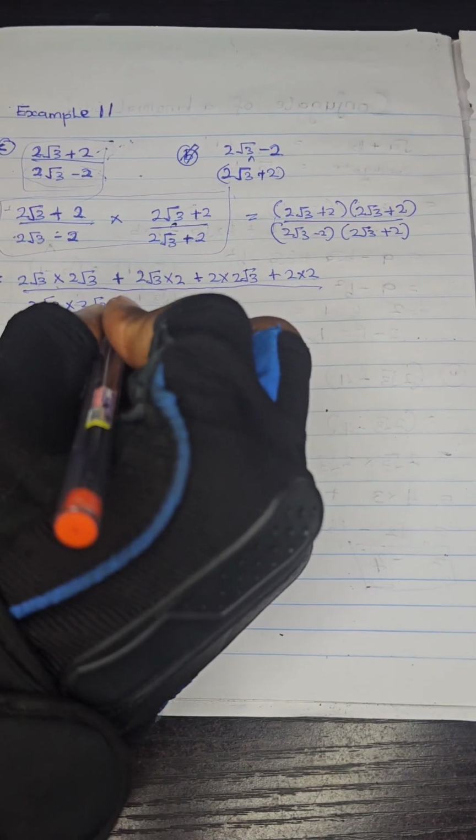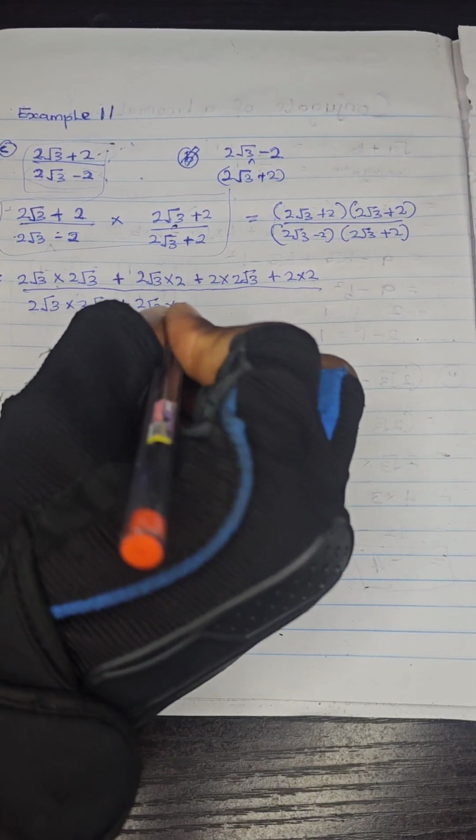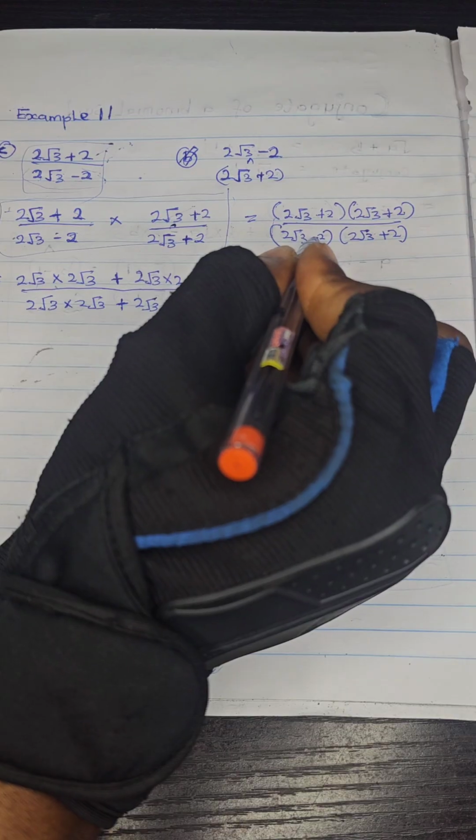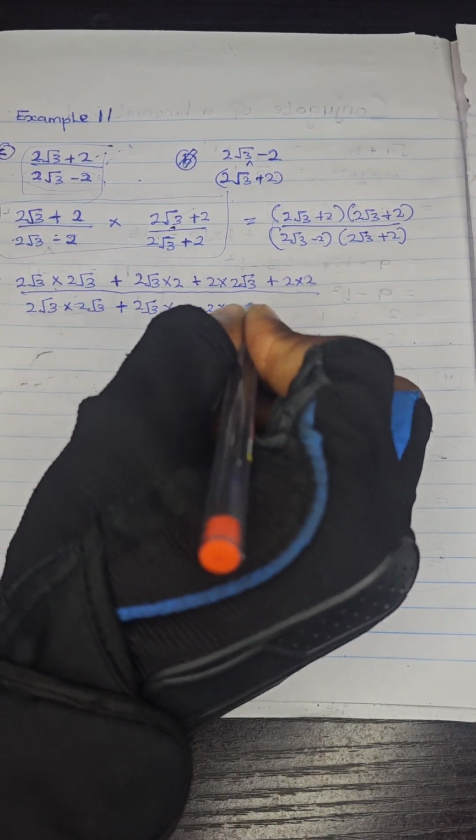Then this multiplied by this, plus 2 root 3 times 2. Now here there is a negative sign, so be careful. Minus 2 times 2 root 3.